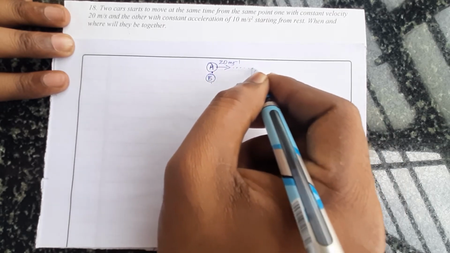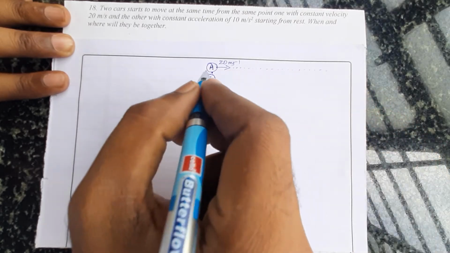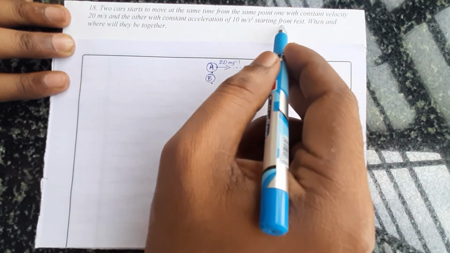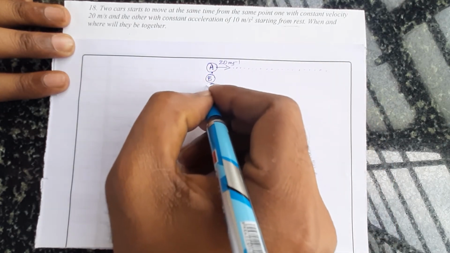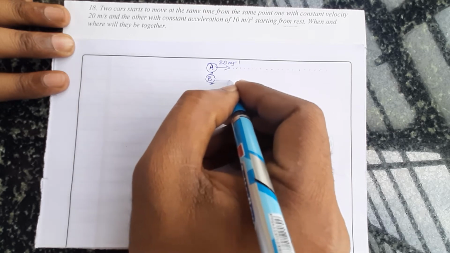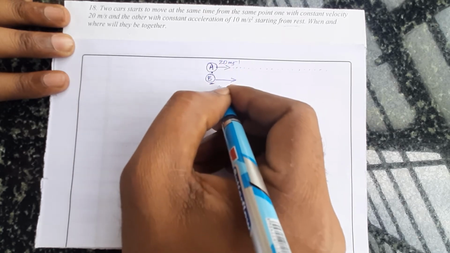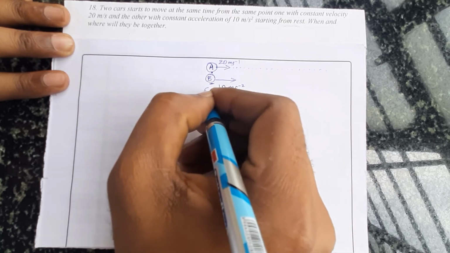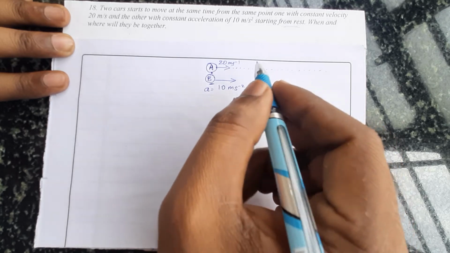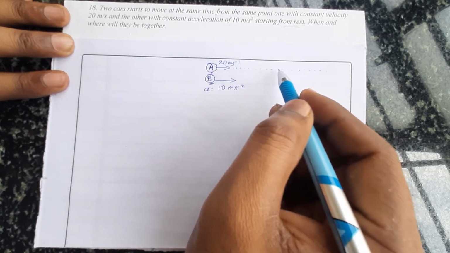The same velocity is maintained by car A throughout its motion. But car B, the second car, starts from rest and accelerates with an acceleration of 10 meter per second squared, right? And both of them are going in the same direction.